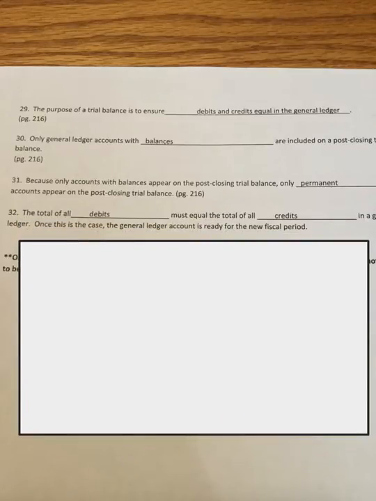The total of all debits must equal the total of all credits in a general ledger. Once this is the case, the general ledger is ready for the new fiscal period. Now, this is different from the balance sheet and the income statement. Remember, when we completed our financial statements, we weren't looking at debits and credits.